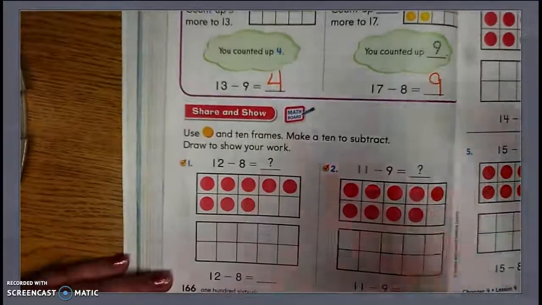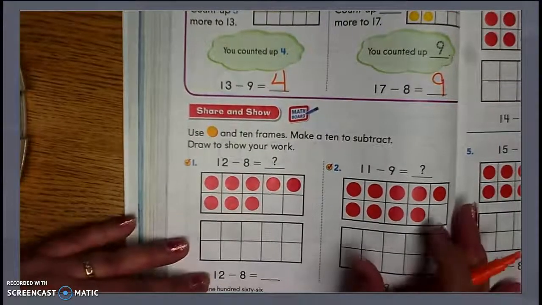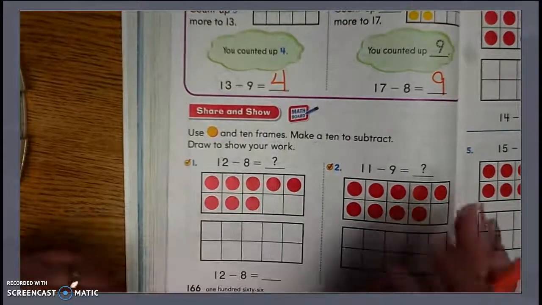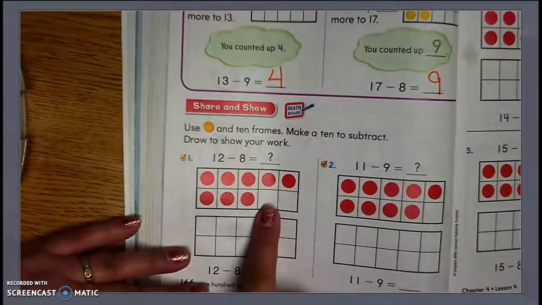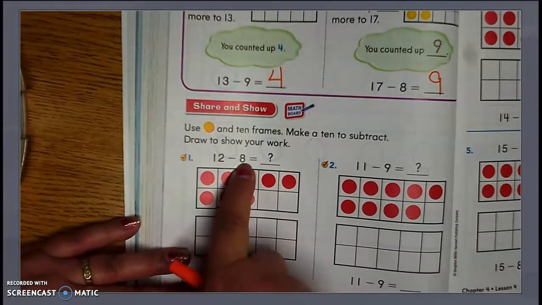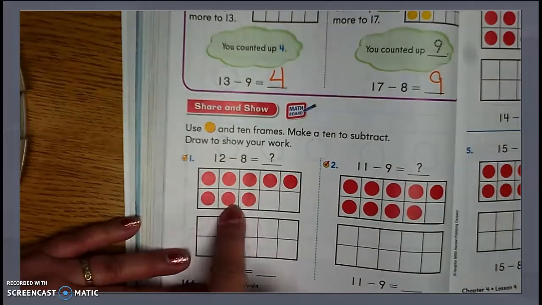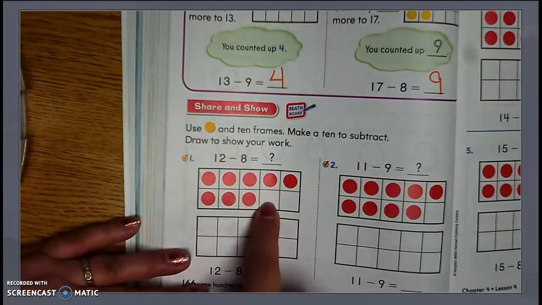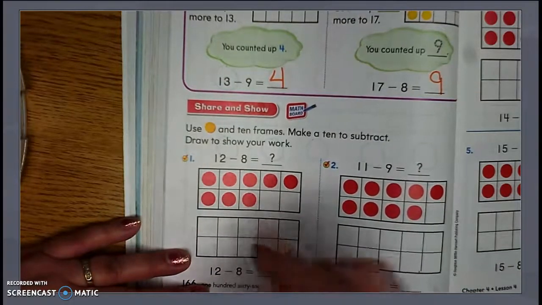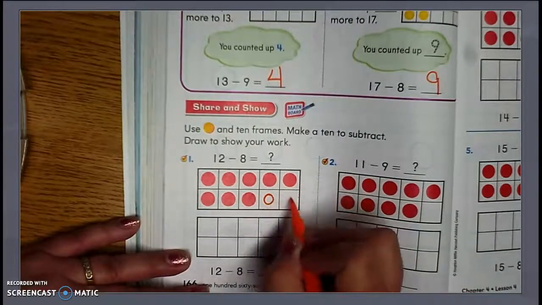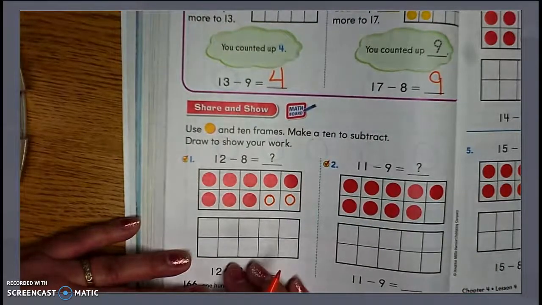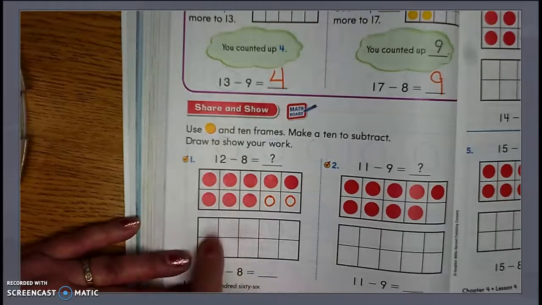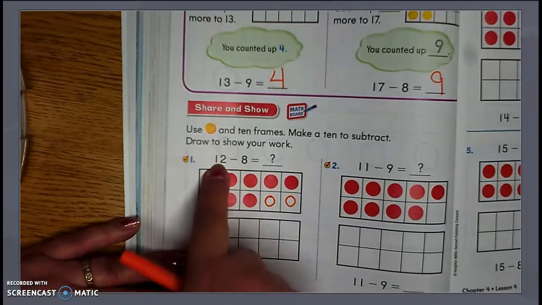All right, so 12 minus 8. So I can use 2 of those. So I have 8 red counters already in the 10 frame, but I have 2 more that I could fill in for my 10 frame. So I'm going to fill in 2 more. So I have 1, 2. So how many more counters do I need to get to 12?